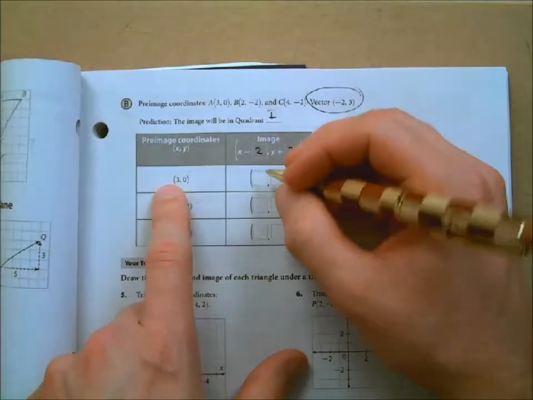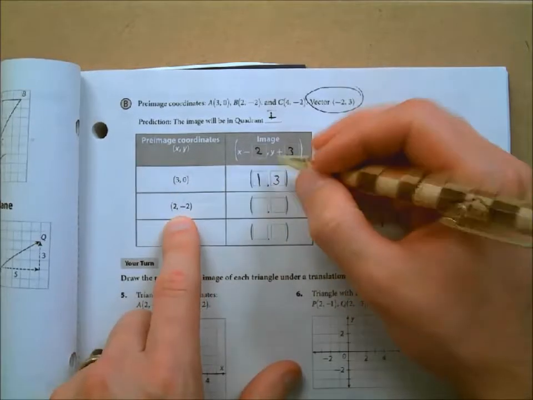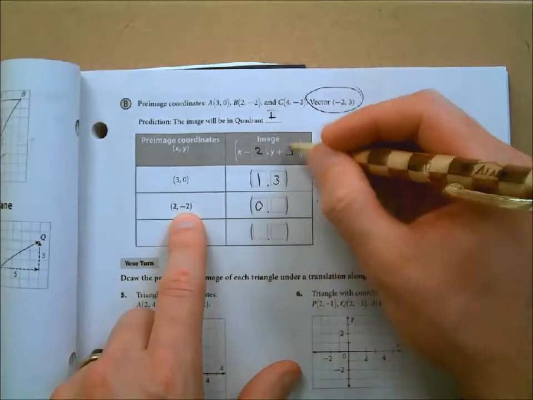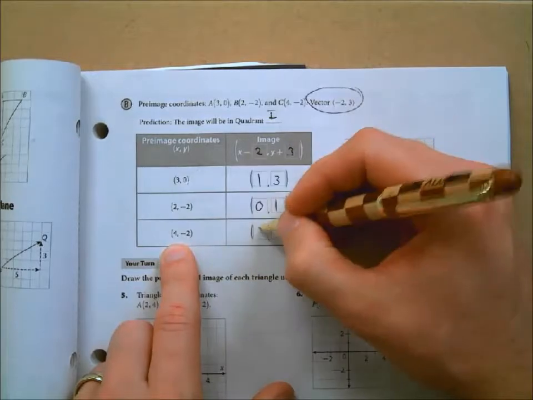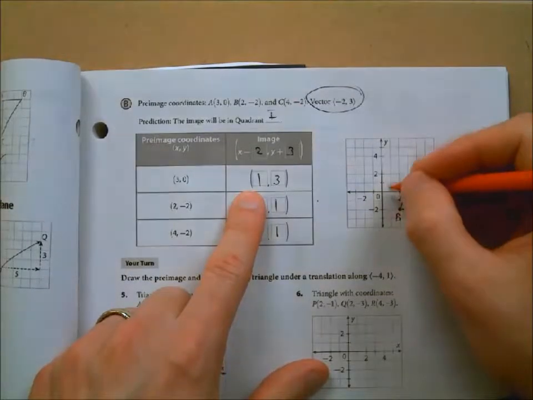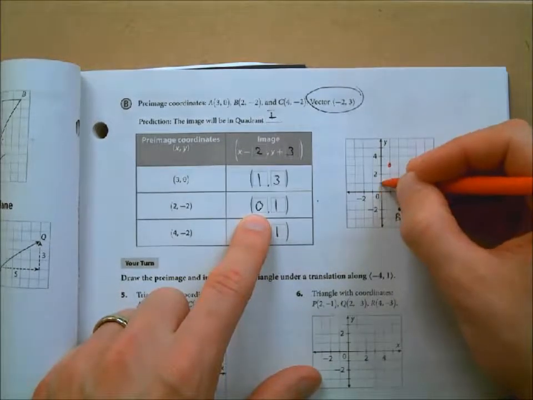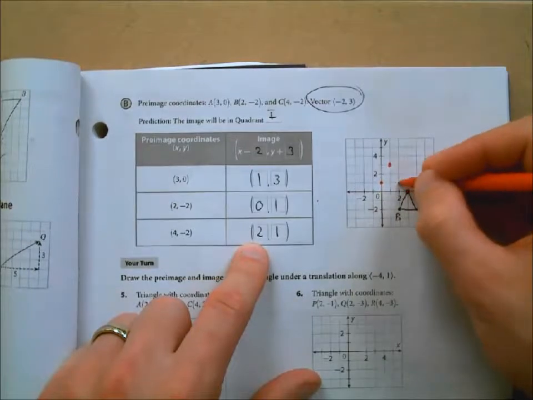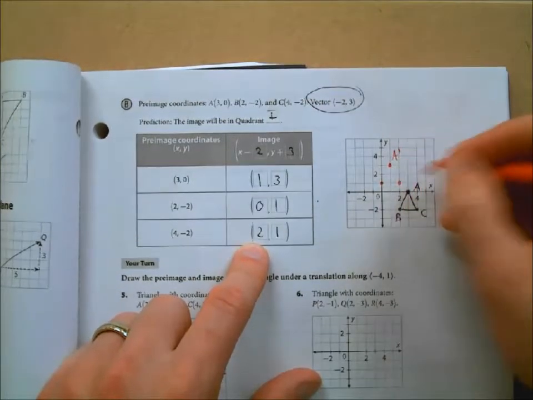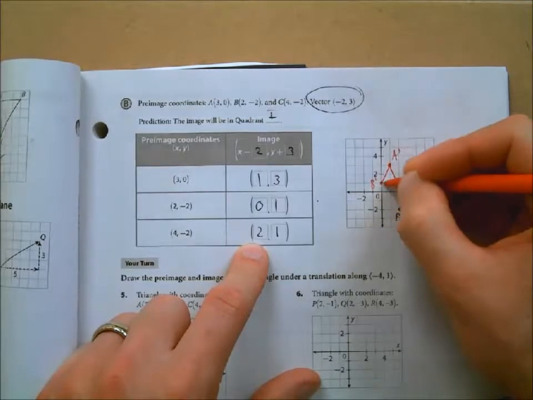Okay? And so we can then do the calculation for all these points. So 3 minus 2 is going to be 1. 0 plus 3 is 3. 2 minus 2 is 0. Negative 2 plus 3 is 1. 4 minus 2 is 2. Negative 2 plus 3 is 1. Okay? And so then I can plot those points. So 1, 3, 0, 1, 2, 1. And by the orientation, I can tell which point is which. So there is our transformed image.